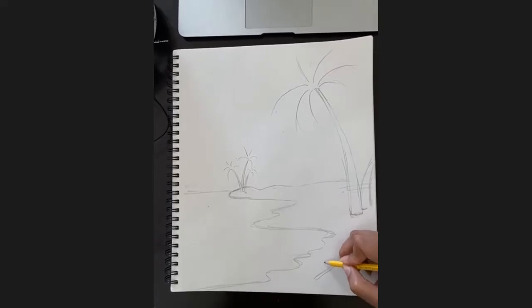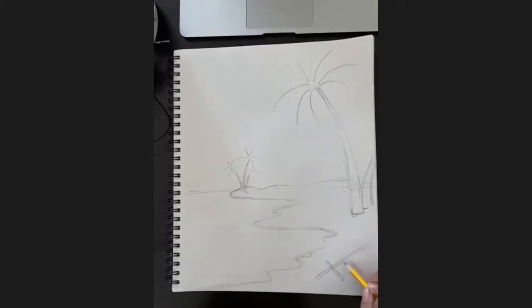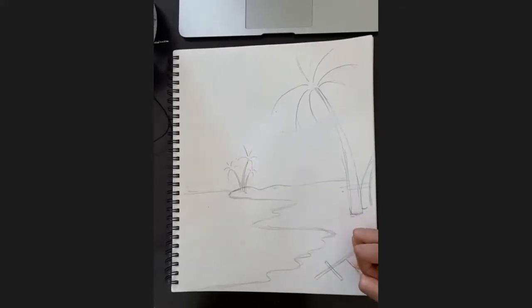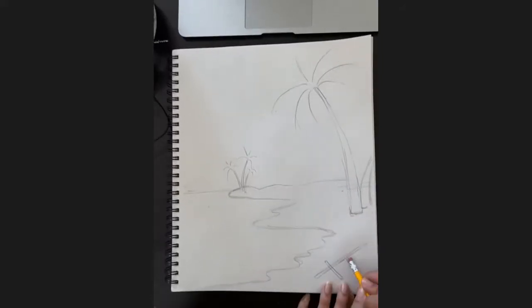Then one rectangular shape that crosses here, and one that crosses down here. Except there will be a little bit of space. So you can draw it touching the middle one, like that, and then erase a little bit.